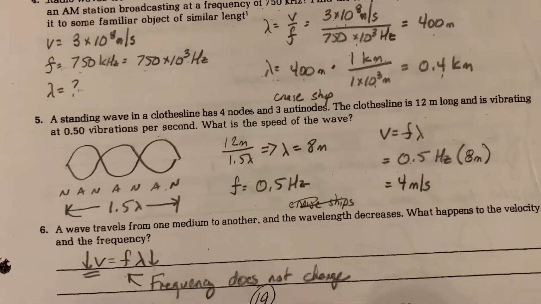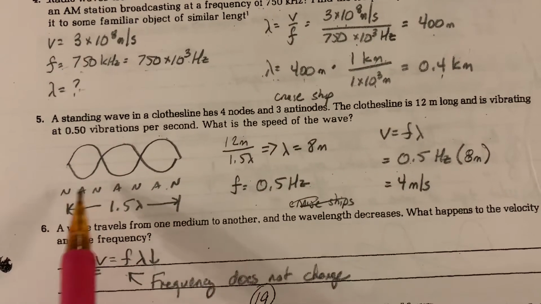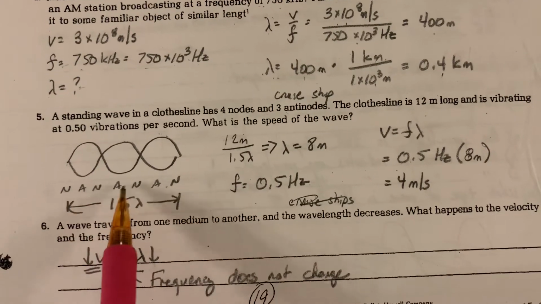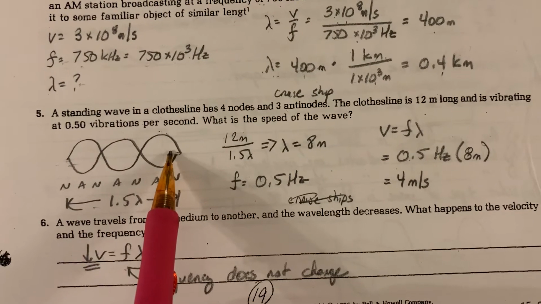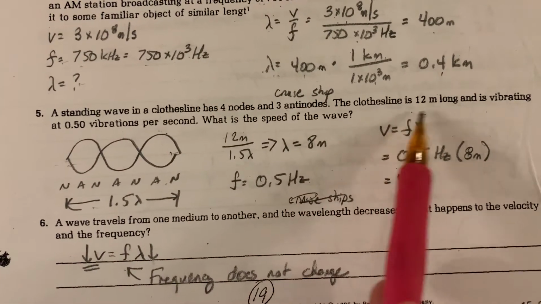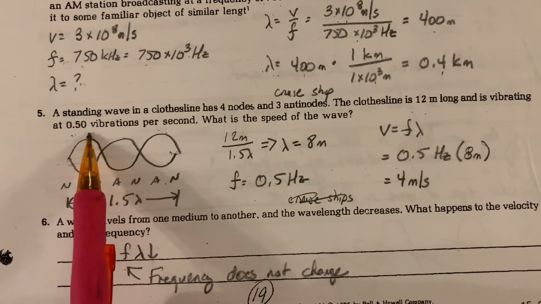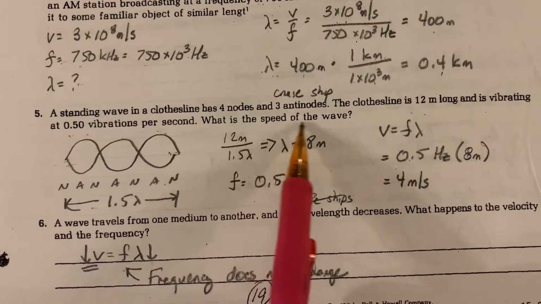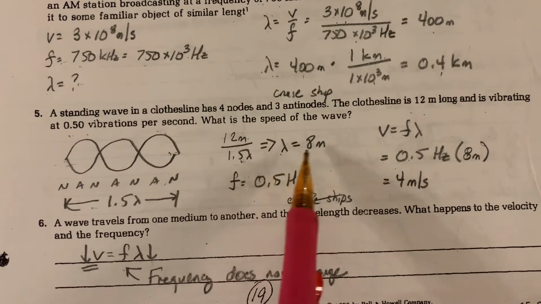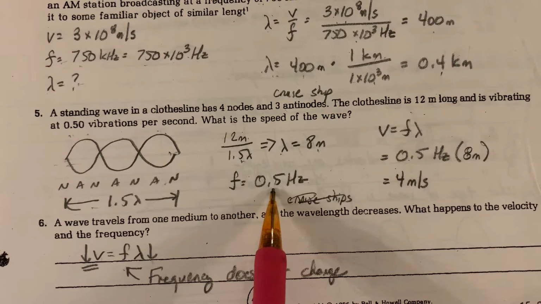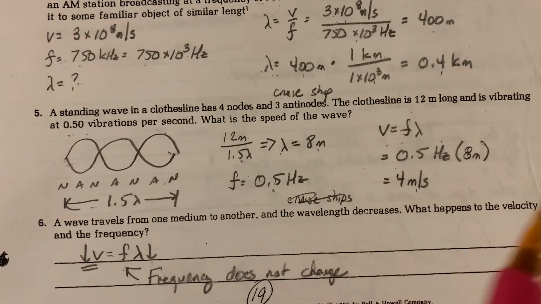Okay, so a standing wave, and I drew it over here on a clothesline, has 4 nodes and 3 antinodes. 1, 2, 3, 4 nodes, 3 antinodes. That means this is 1.5 wavelengths long. If the clothesline is 12 meters long and vibrating 0.5 vibrations per second, that's 0.5 hertz, what's the speed of the wave? Well, I know 12 meters divided by 1.5 means my wavelength is going to be 8 meters long. I got the frequency. Velocity equals frequency times wavelength. Bam, 4 meters per second.